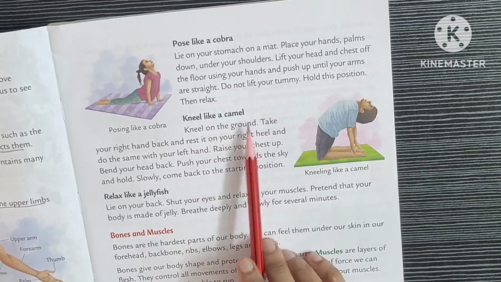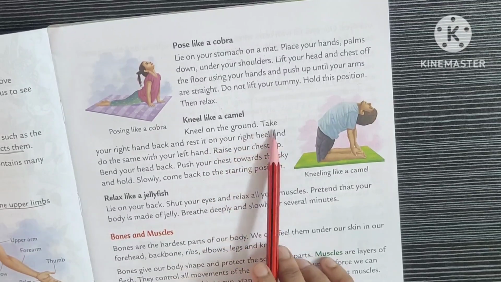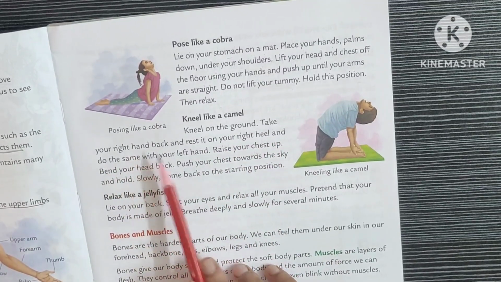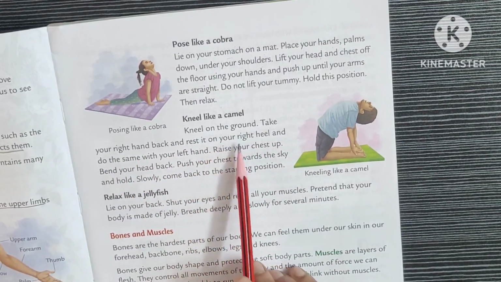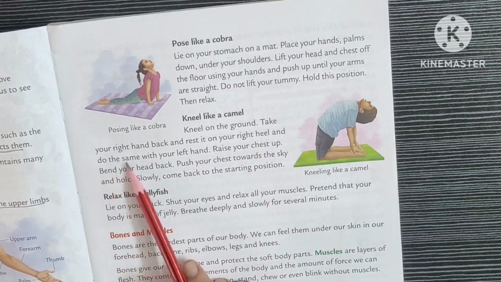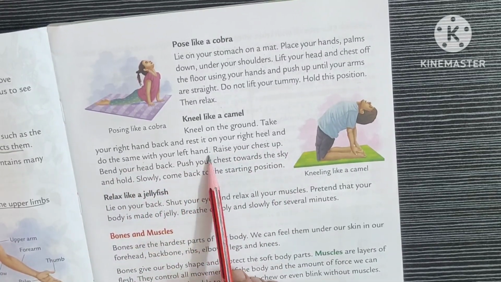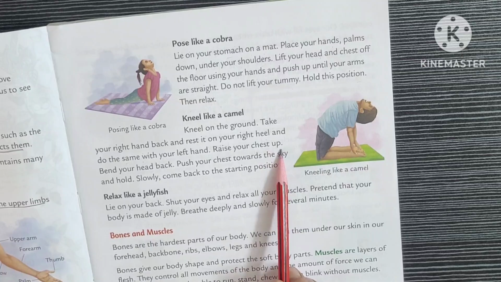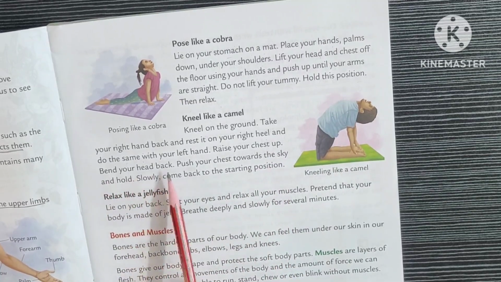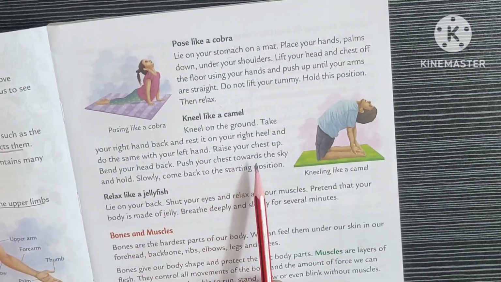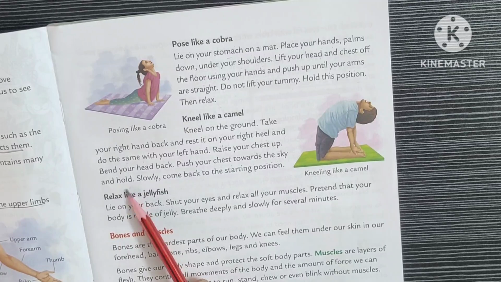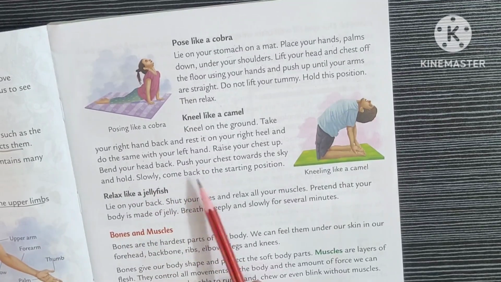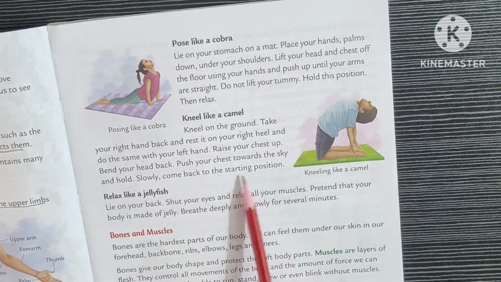Kneel like a camel. Kneel on the ground. Take your right hand back and rest it on your right heel and do the same with your left hand. Raise your chest up. Bend your head back. Push your chest towards the sky and hold. Slowly come back to the starting position.